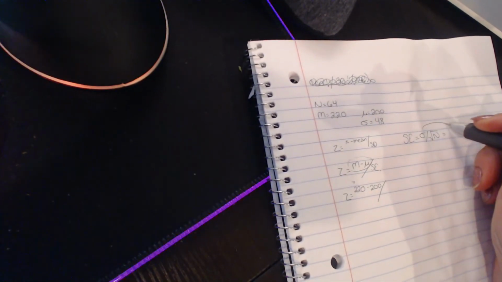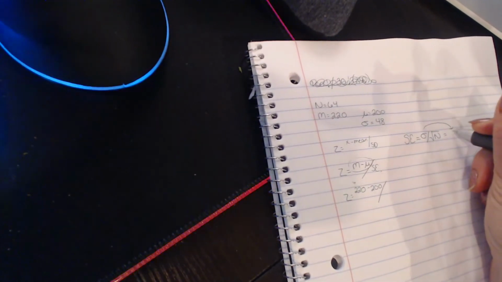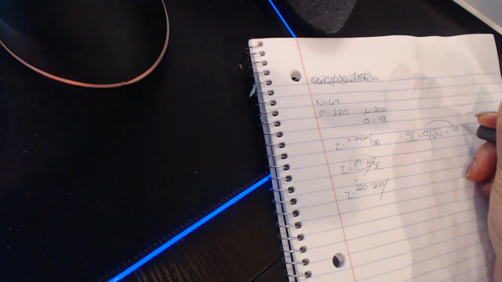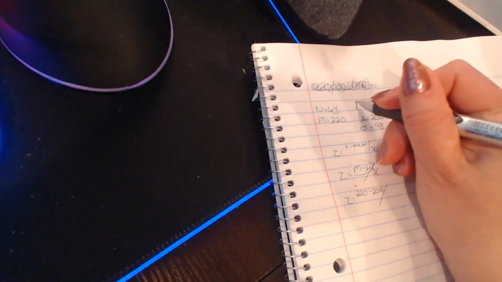So we're good because we know both these numbers, right? We know that the standard deviation of the population is 48. Square root of n, we know that we're going to be looking for the square root of 64.